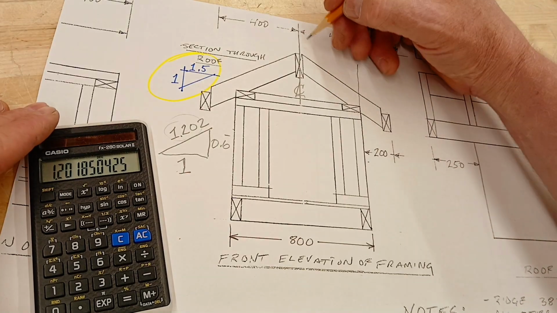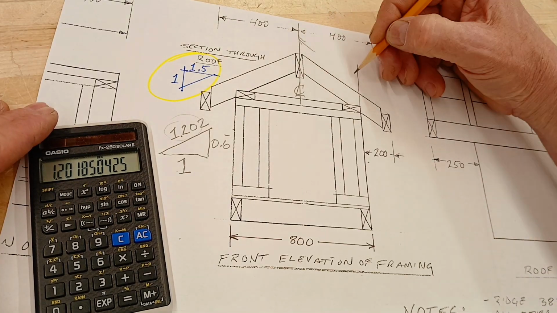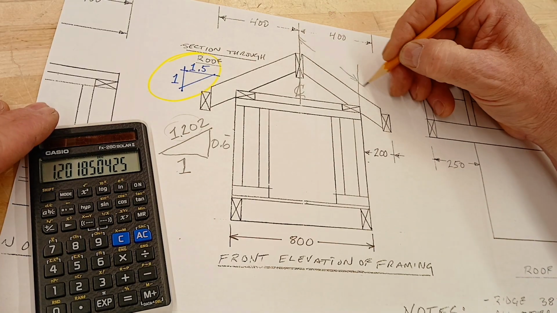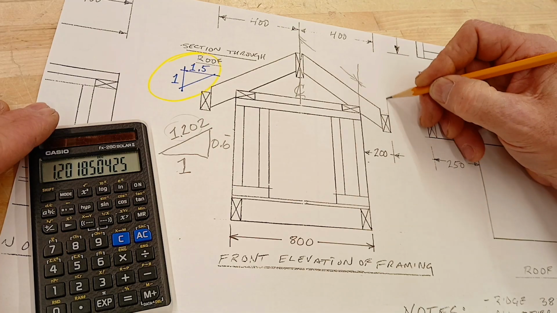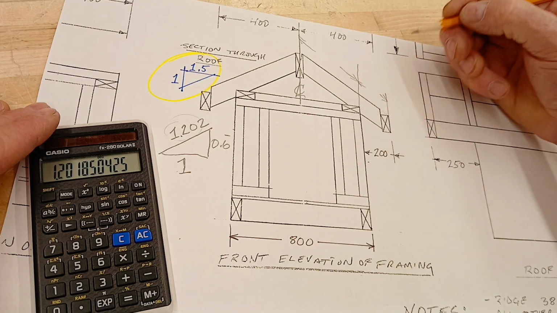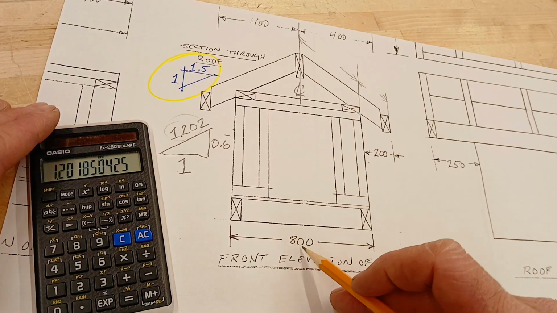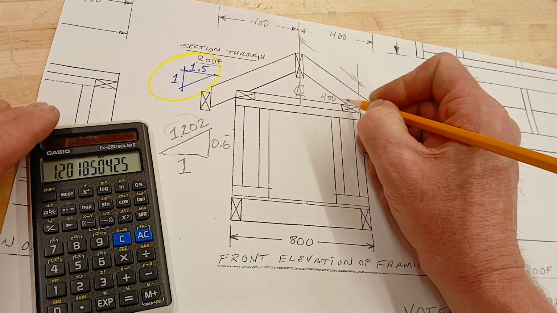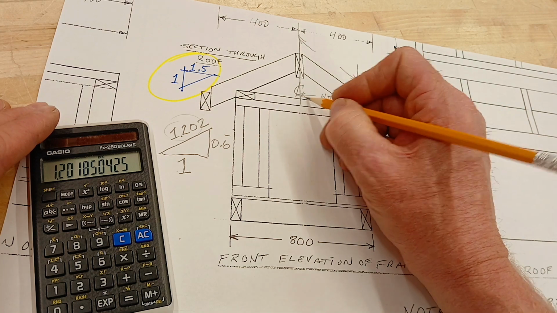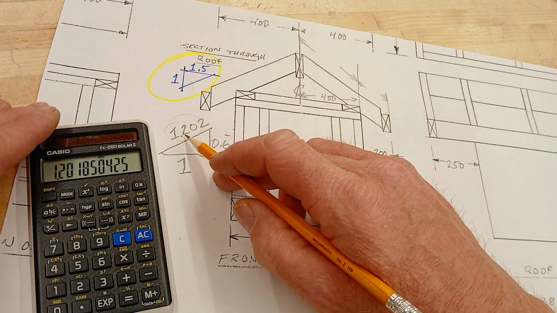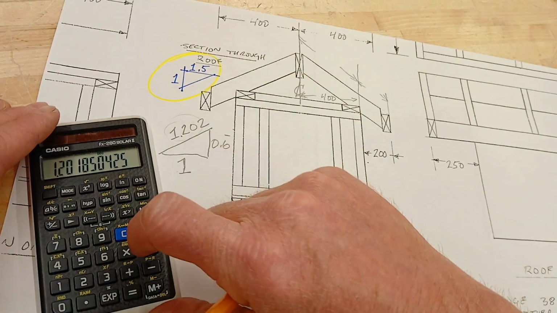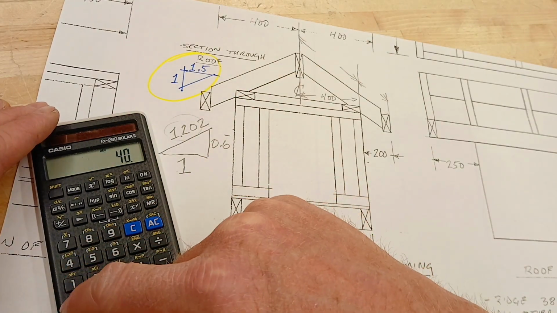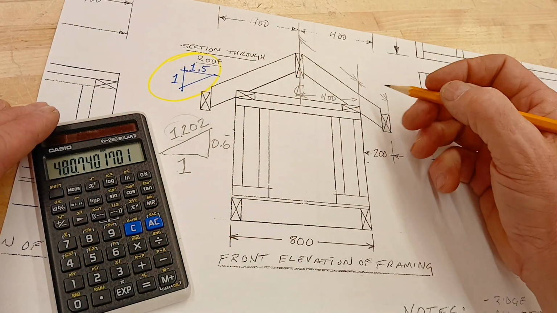In this example, we'll also get the line length of the overhang. The run of the projection is already on the plans, and we'll add in the run of the rafter by dividing the span in half. Now, to get the line length of the rafter, multiply the run by the secant. It's that easy, and it's dead accurate. Do the same for the run of the projection.